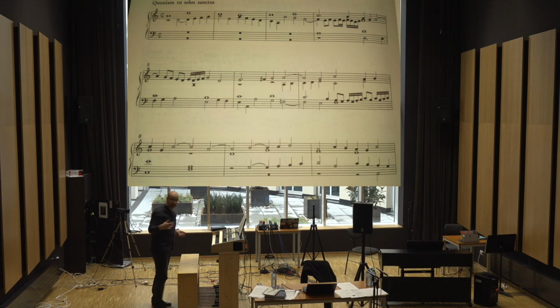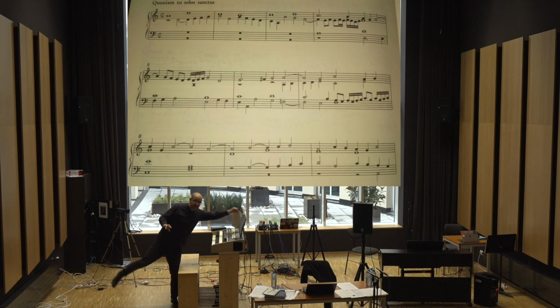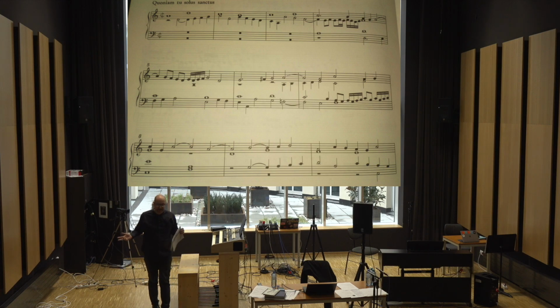And so on. And we have here in the highest, in the soprano, is the choral. But it's a completely different text. It's from a Gloria, different content, but it sounds basically the same.